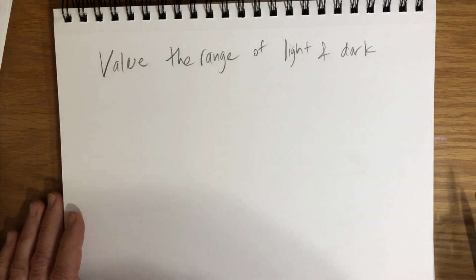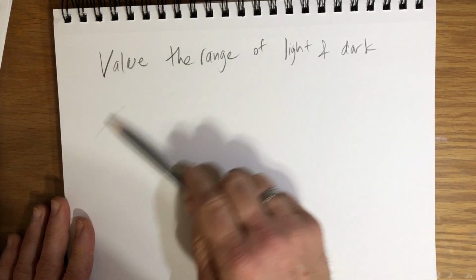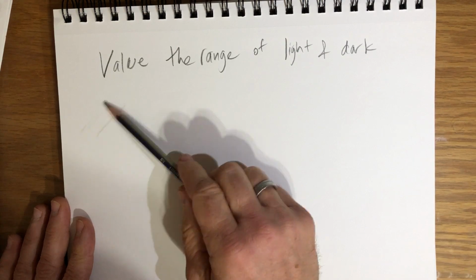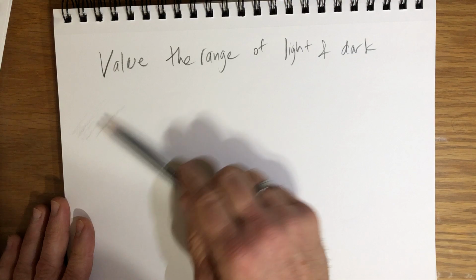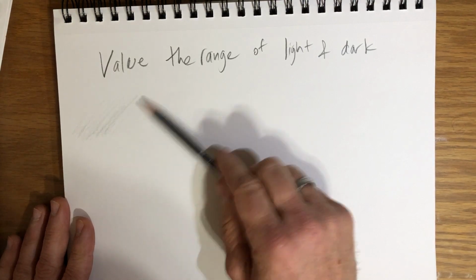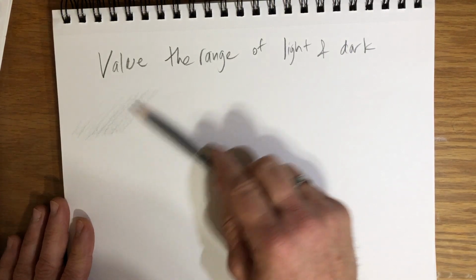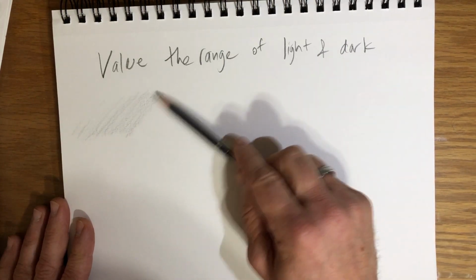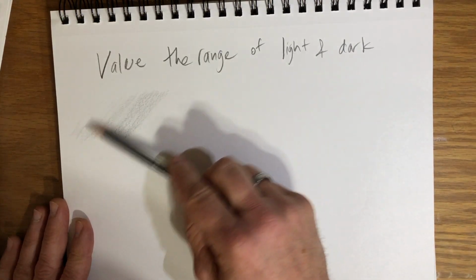And value is related to showing light, showing shade, showing shadow. So the white of the paper is the very lightest value over here. And as I turn my pencil on the side and I start to put a little bit more pressure and overlap it a little bit more, I'm extending the value range. It's still a pretty light value range over here.